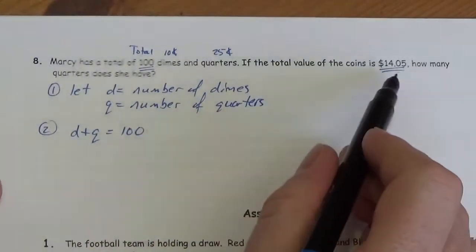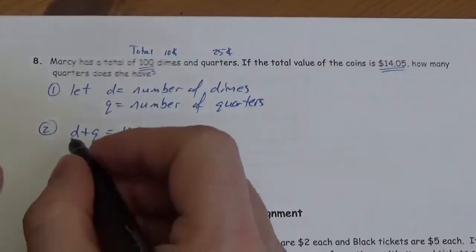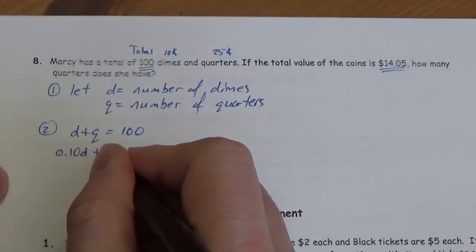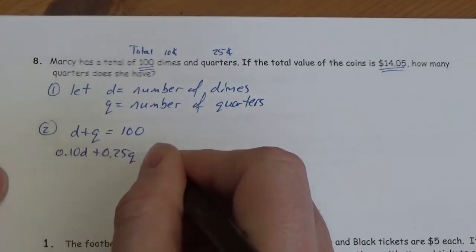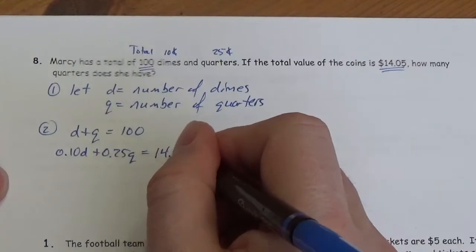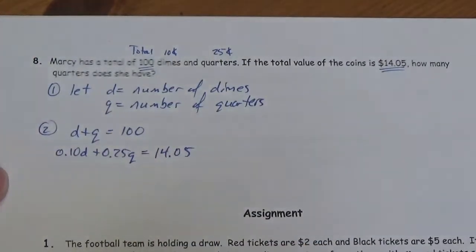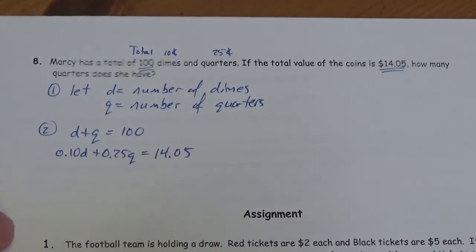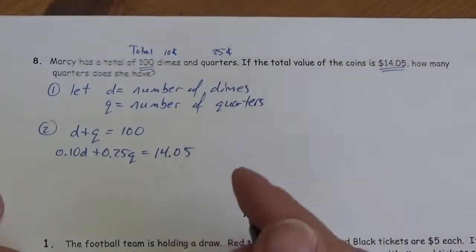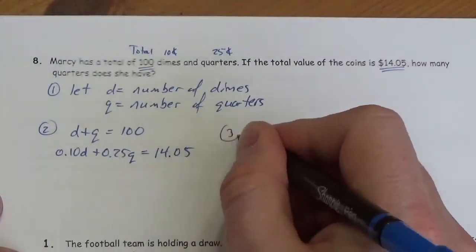And then I'm given a total value, so now I have to impose the value on here. So a dime is 10 cents, a quarter is 25 cents, and when I put those all together, I'm getting 14.05. Okay. Now, what do we do here? Well, I tell you what. Let's set this up using elimination.